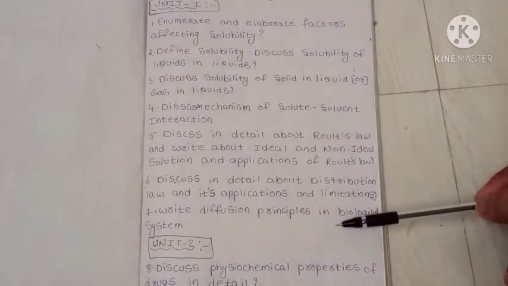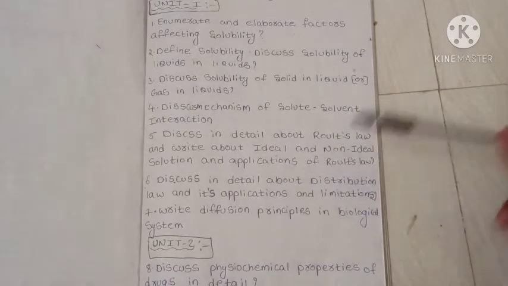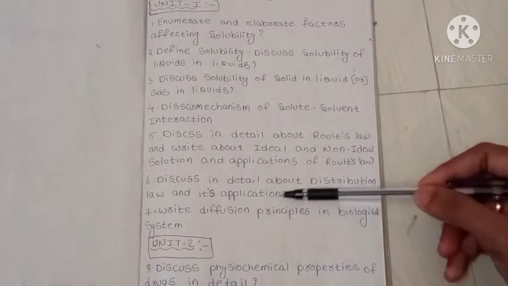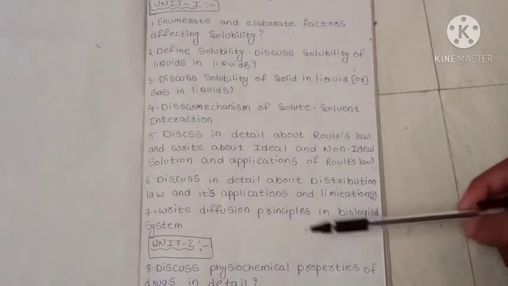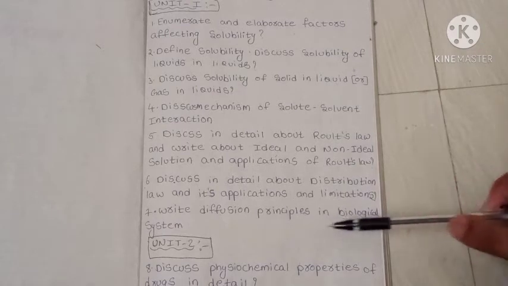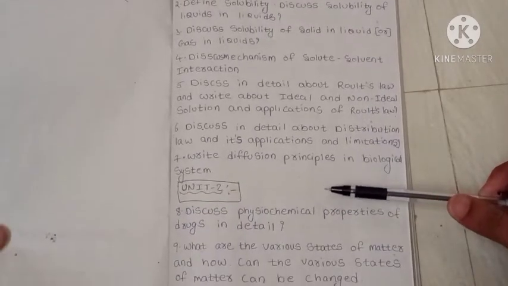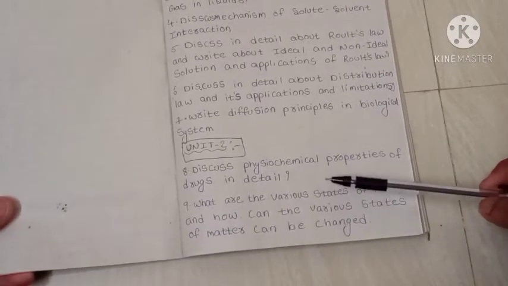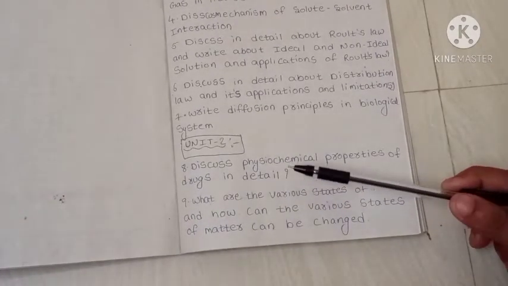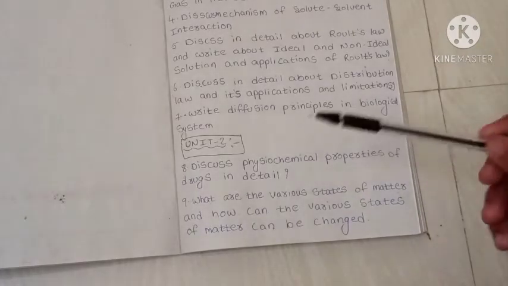Raoult's law. The sixth question is: discuss in detail about distribution law, its applications and limitations. Next, write the diffusion principle in biological systems. These are the Unit 1 important questions, and in Unit 2 we need to discuss the physicochemical properties of drugs.